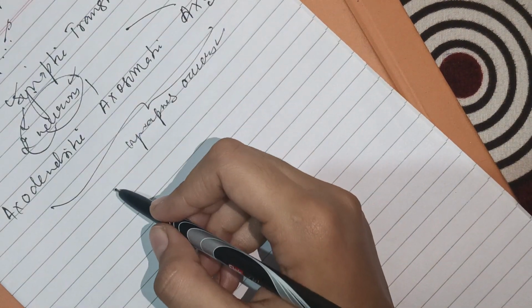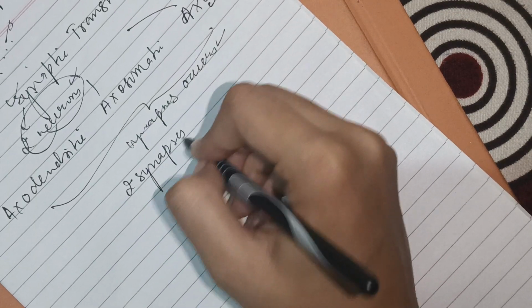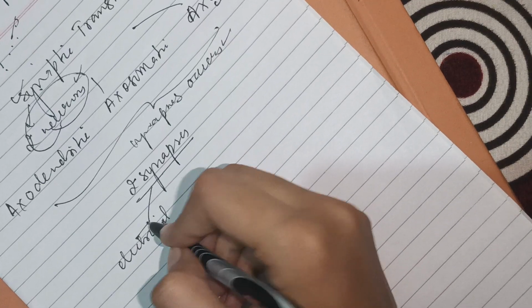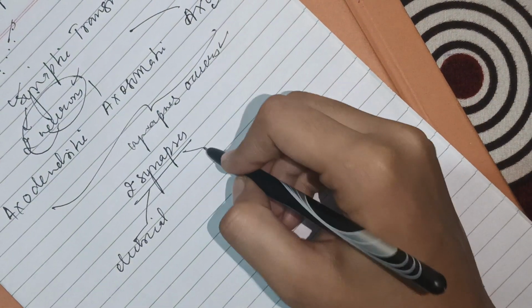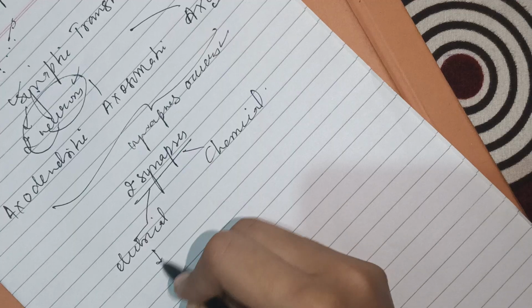Next we have two kinds of synapses. We have electrical and chemical. Electrical are rare.